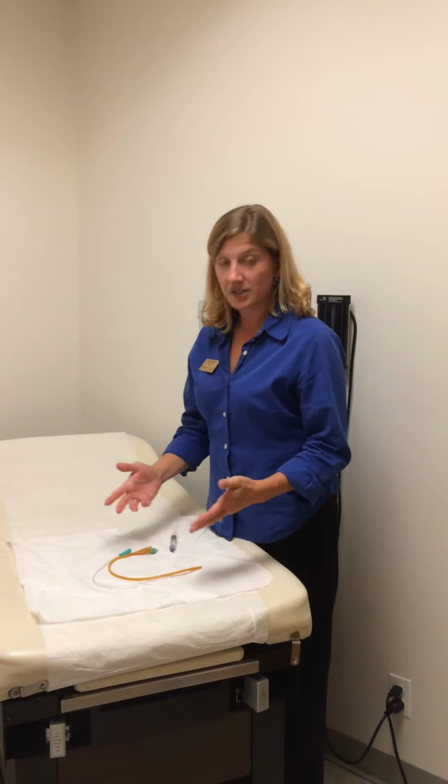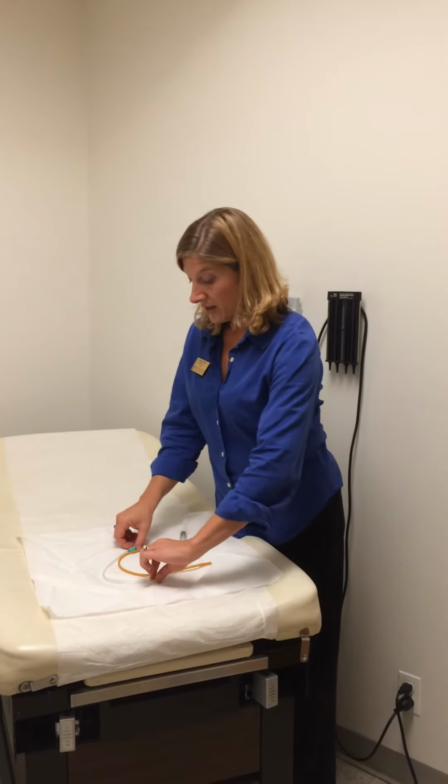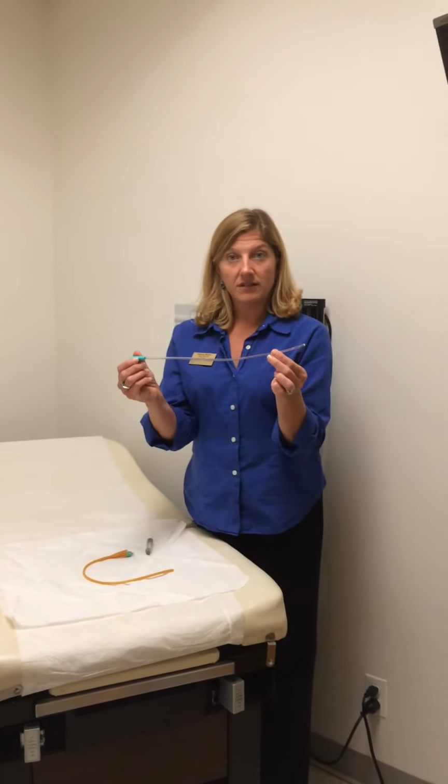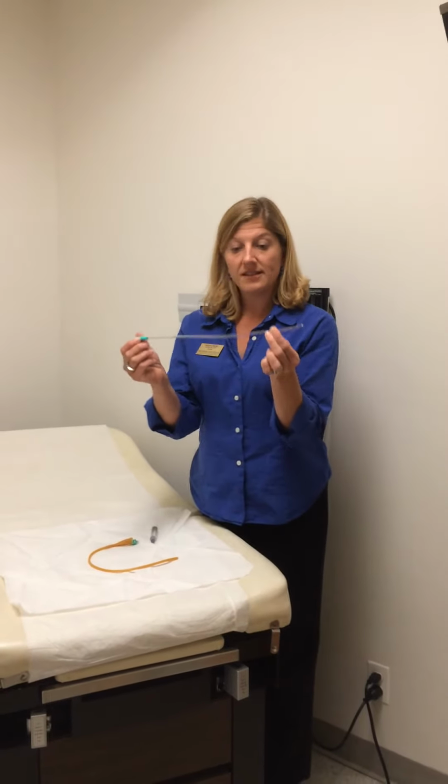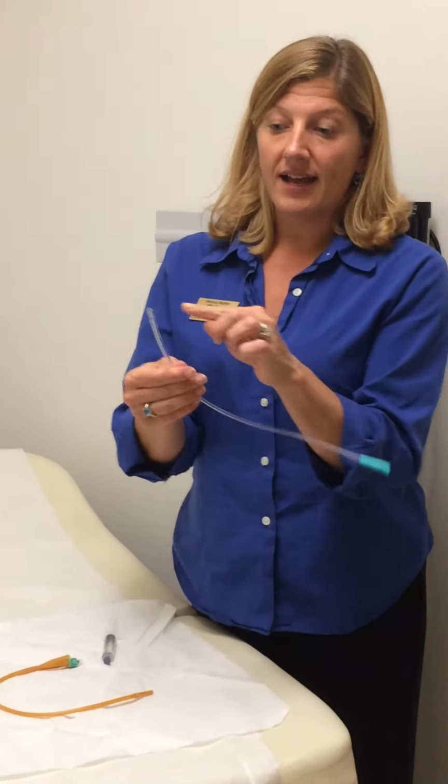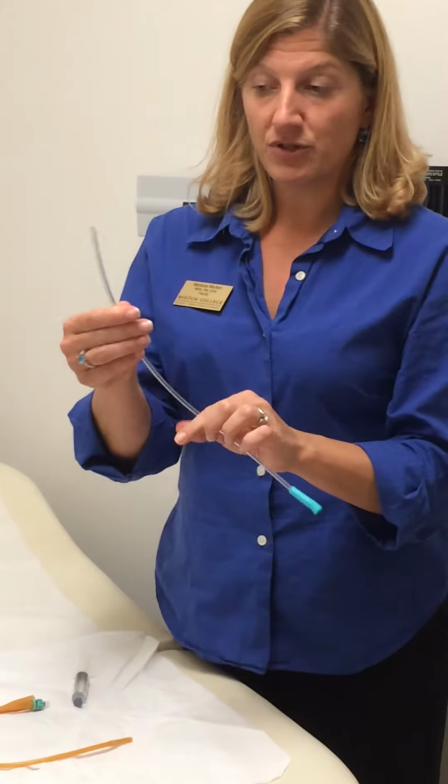I'm going to demonstrate the difference between an indwelling catheter and a straight or intermittent catheter so that you can see the true differences between the two tubes. First, we have the intermittent catheterization tube. This is a straight tube that has a couple of small holes at the top to drain urine.